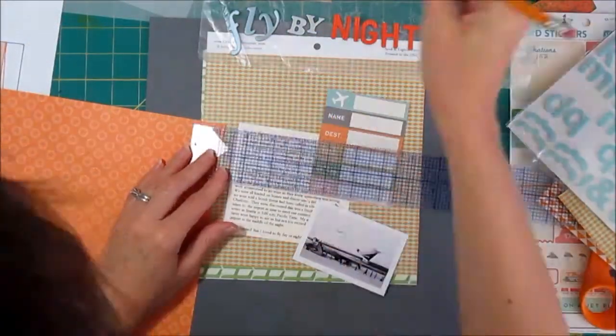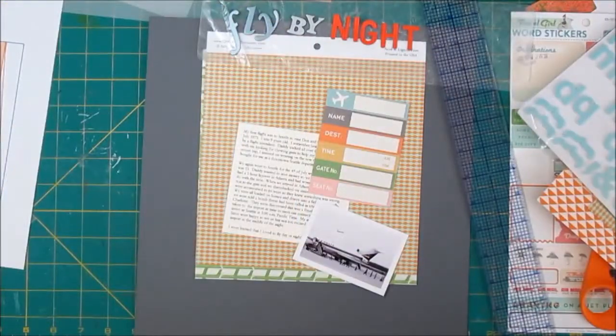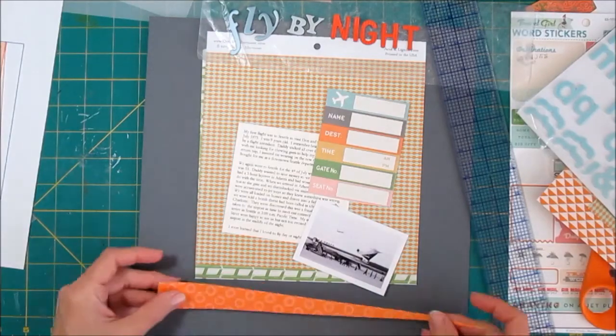Now on my layout here, I'm marking down about 1.25 inches so I can trim diagonally on this paper over on my paper trimmer.